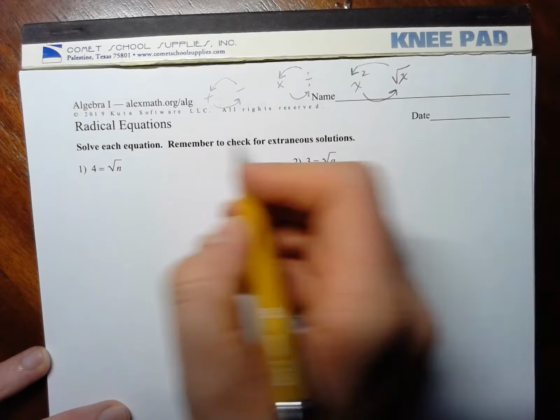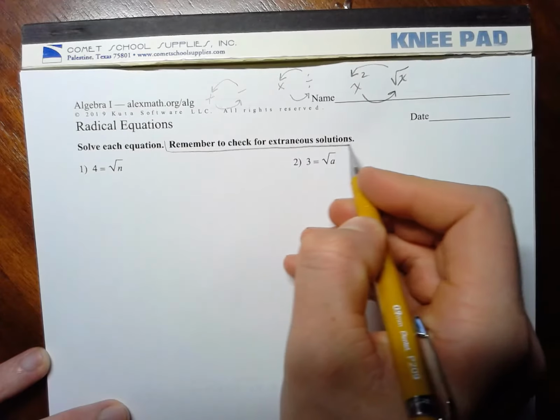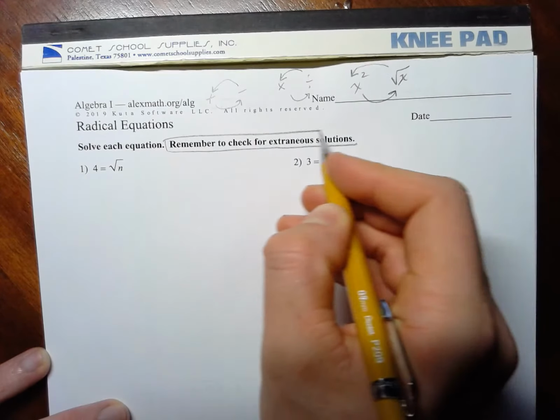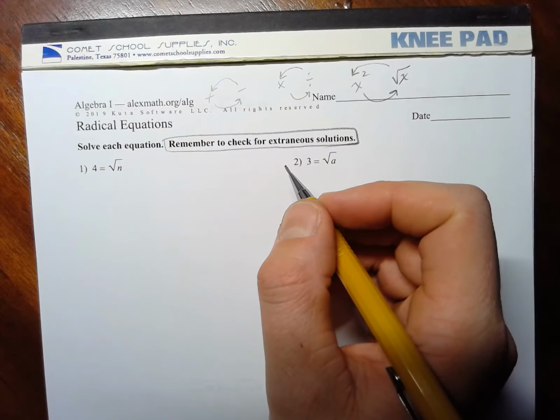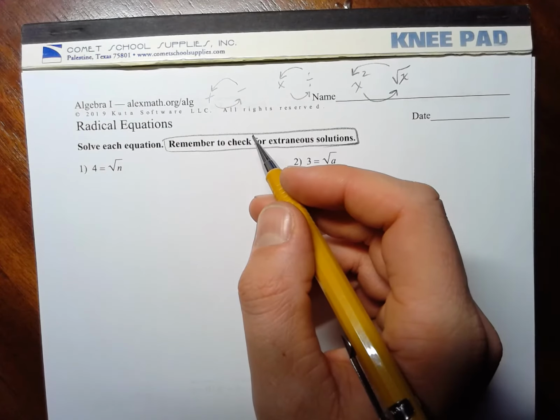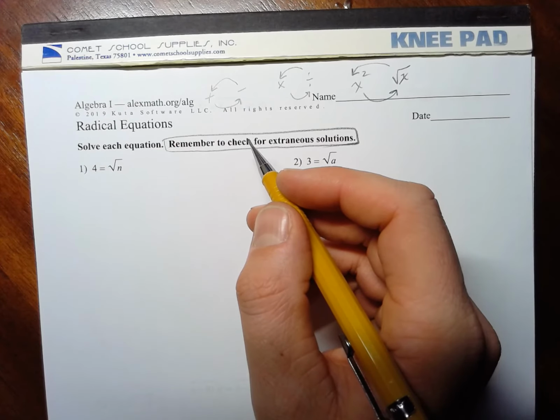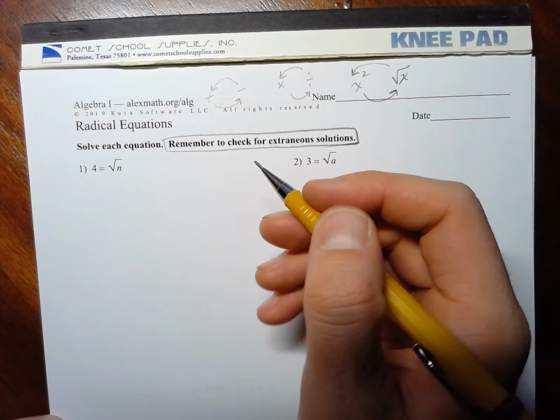And we're going to remember to check for extraneous solutions. This is an important thing here. Okay, we're going to learn what that means. I also want to encourage you to look at the notes on alexmath.org. If you go under the section called Radicals, that's going to be very helpful to you.